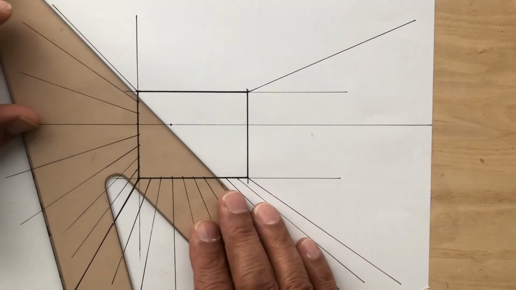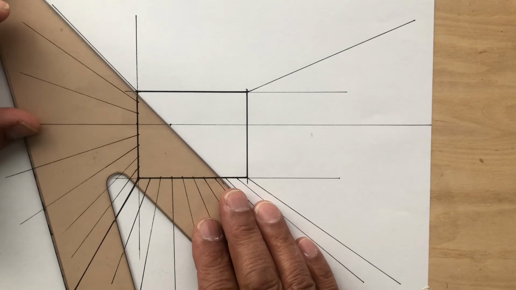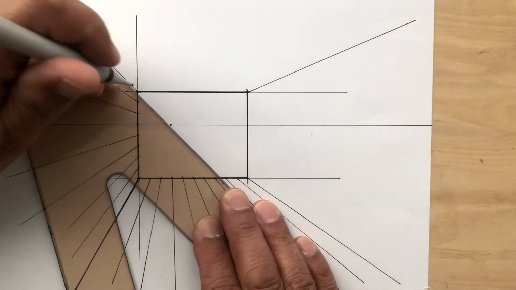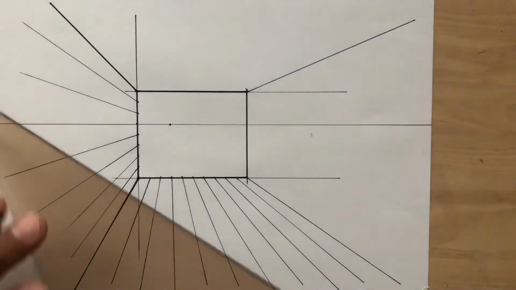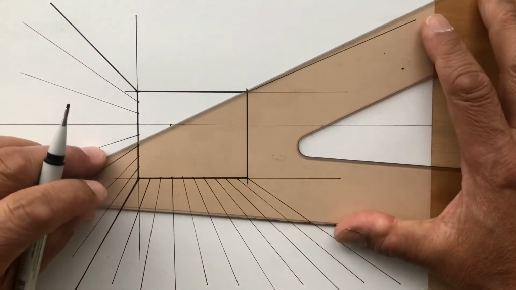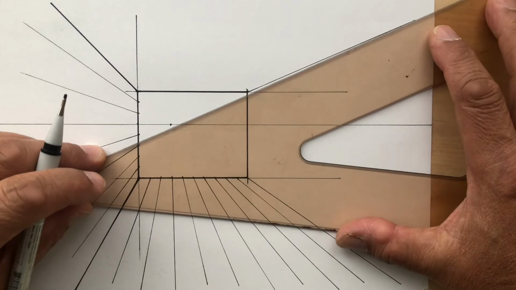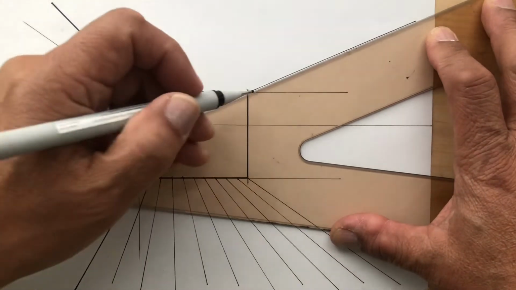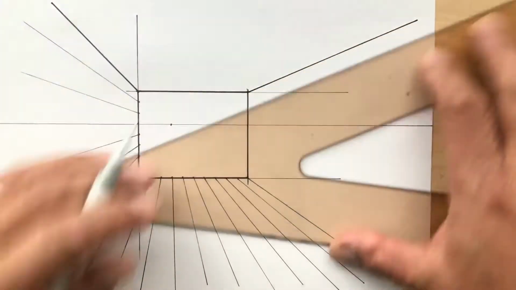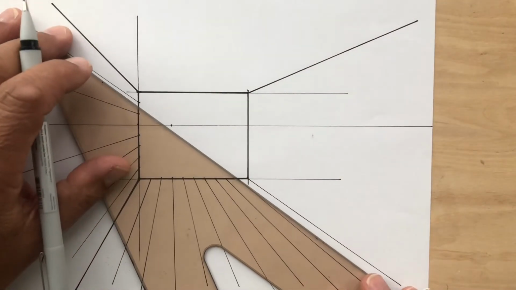Vanishing point, corner. Vanishing point, corner, and last line.